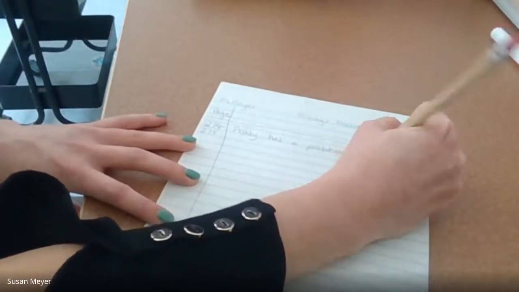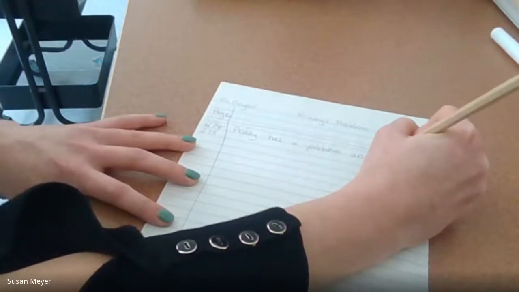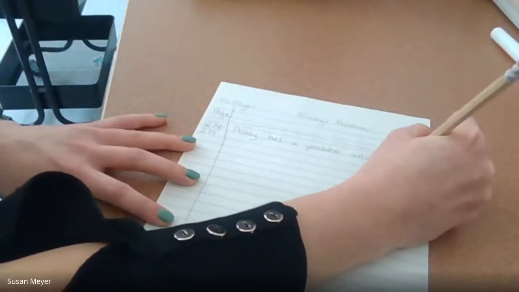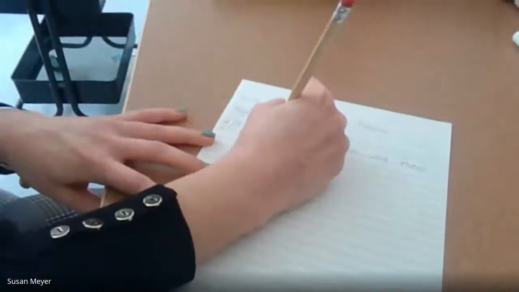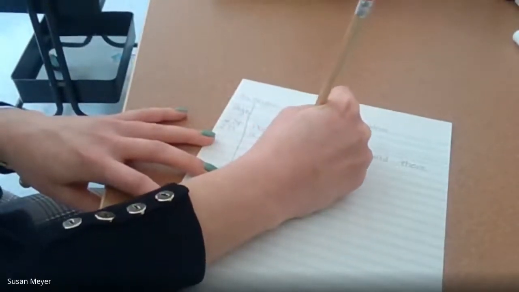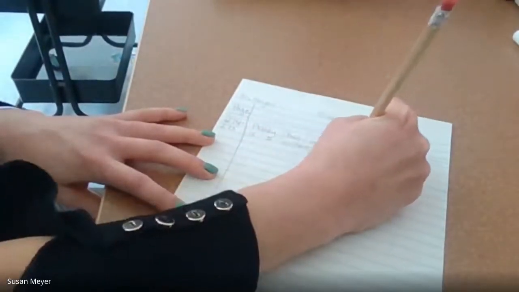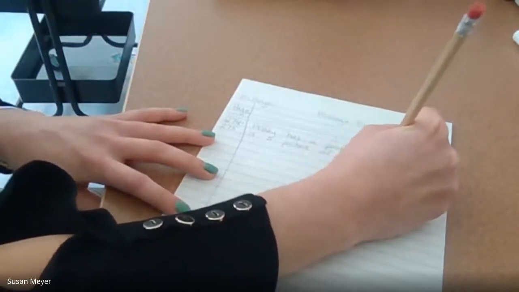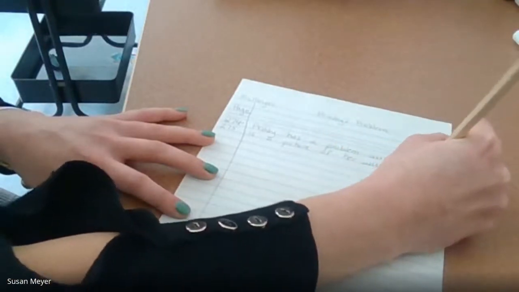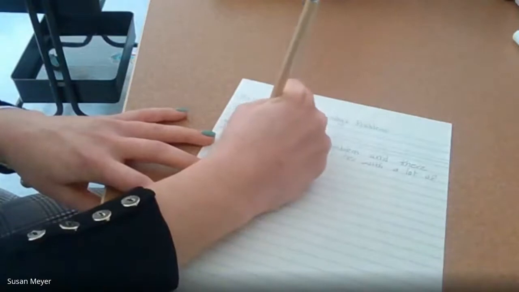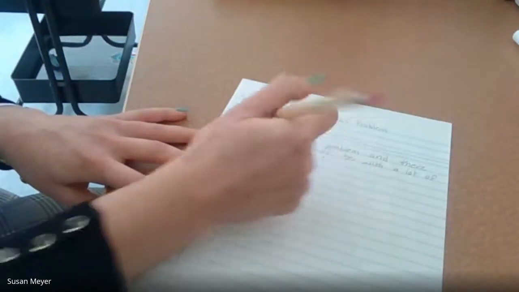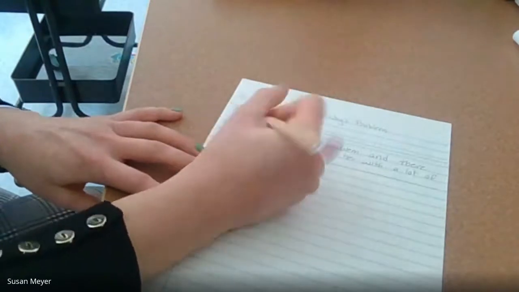And there is a picture of her with a lot of things. That's it. That's our annotation. Okay. Now we're going to do 276.